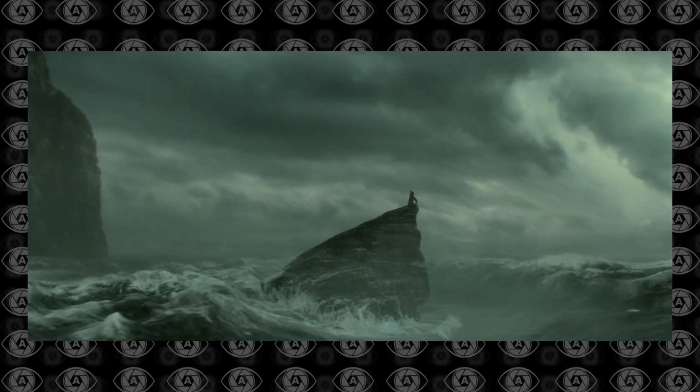Okay, so let's go to the last sequence. So Dumbledore warps to this awesome little rock in the middle of nowhere with these giant waves around them to an awesome cliff. Oh, such cool stuff. Oh, those shots are just so pretty. So in the book, they swim to that place. Oh, really?